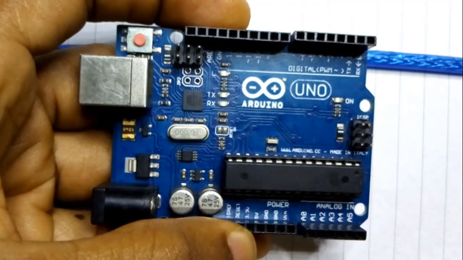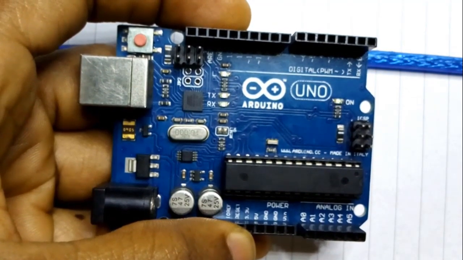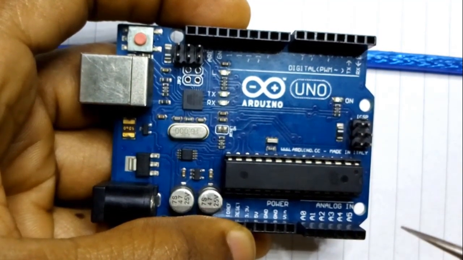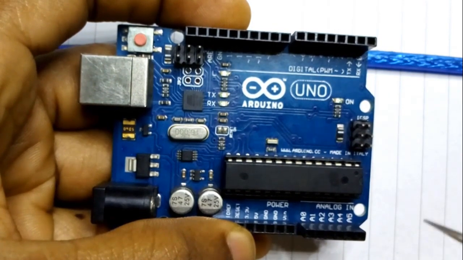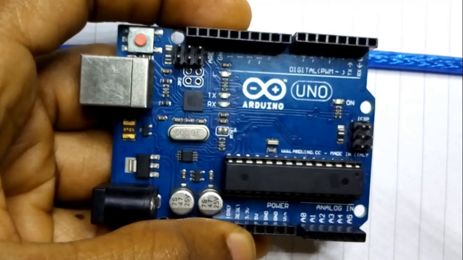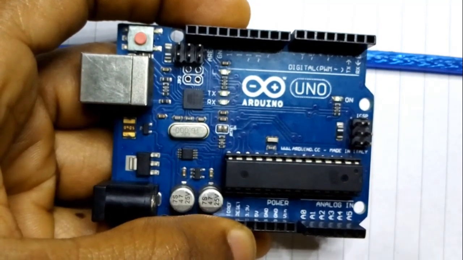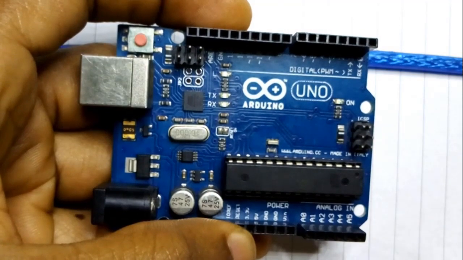So this SRAM or memory is actually a volatile memory. What I mean by a volatile memory is that once the power is off, everything you store in that memory is lost. Okay, and again, for newbie projects, this is enough. You can do a lot with that 2 kilobyte memory.